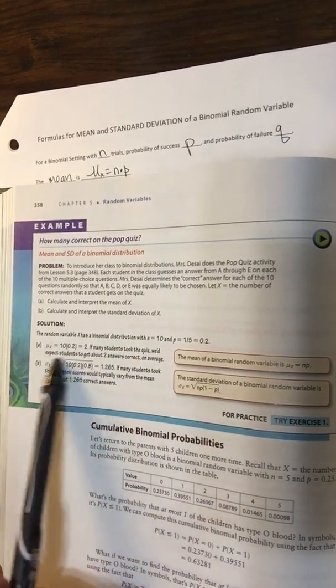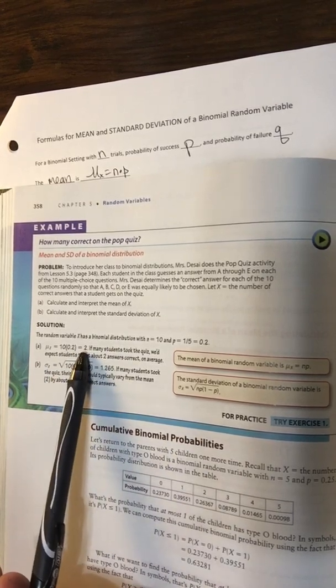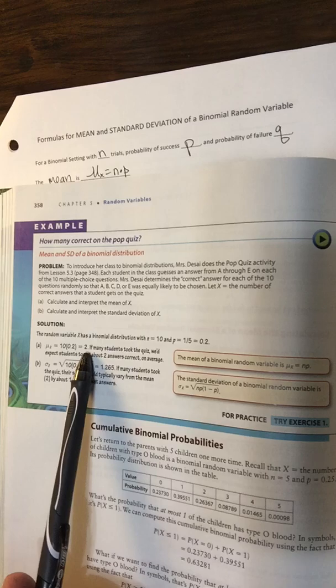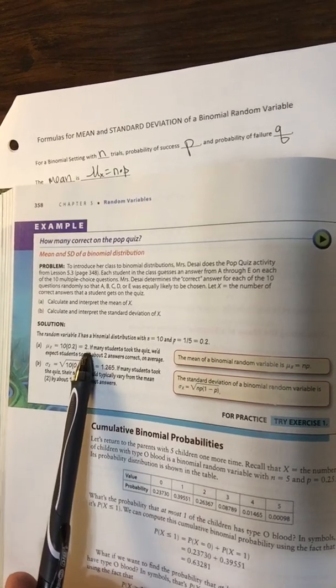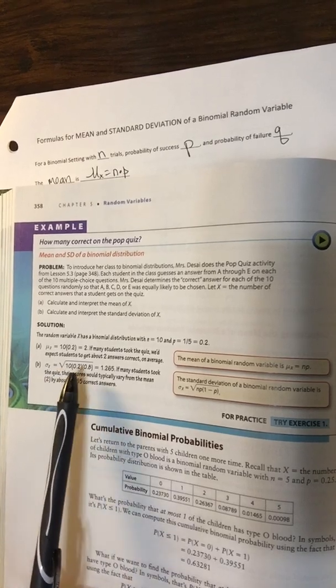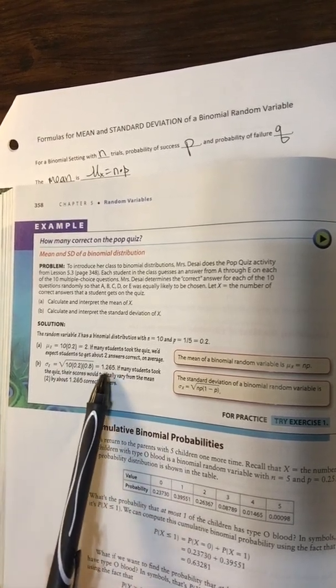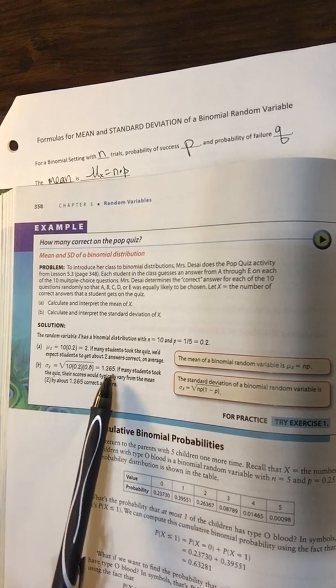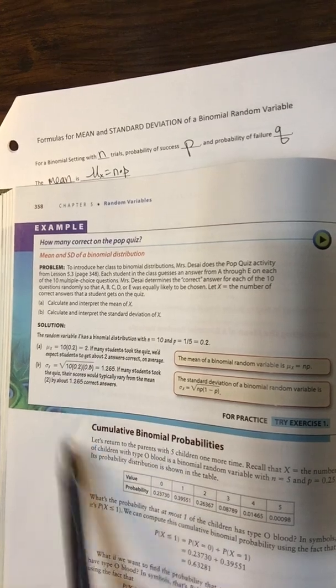So look how easy this is, guys. The mean is 10 times the probability of success. It's just 2. If the students did this over and over, we would expect the average amount that they get right to be 2 out of 10. The standard deviation, square root of 10 times 0.2 times 0.8, is 1.265. If the students did this over and over, we would expect the amount they got right to differ from the average of 2 by an average of 1.265.